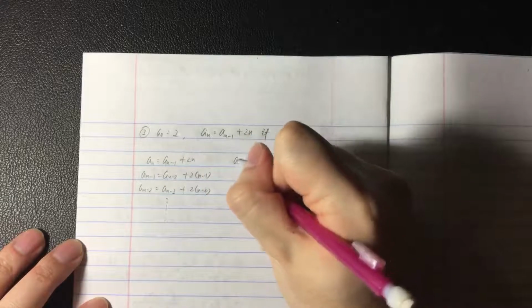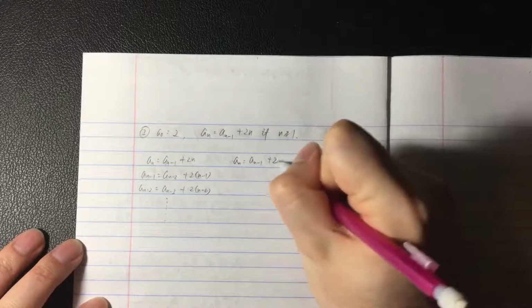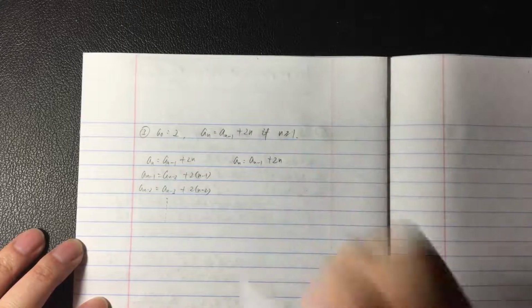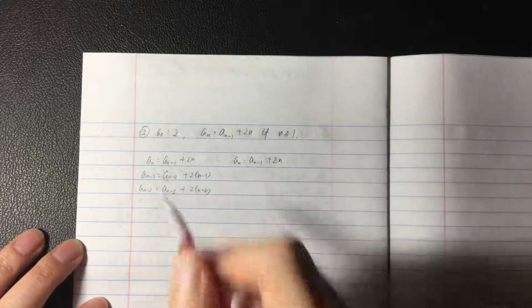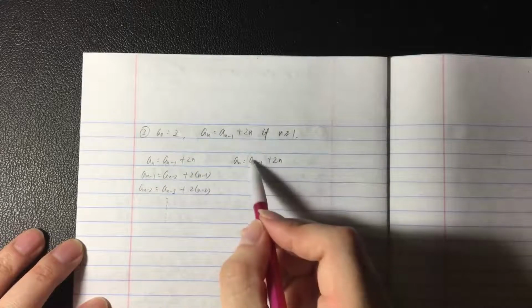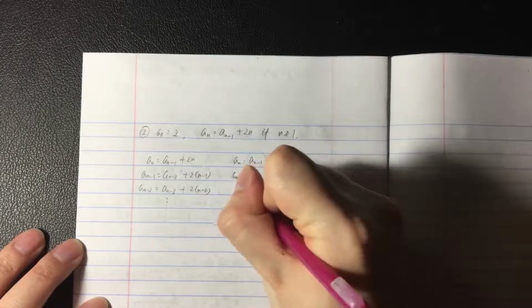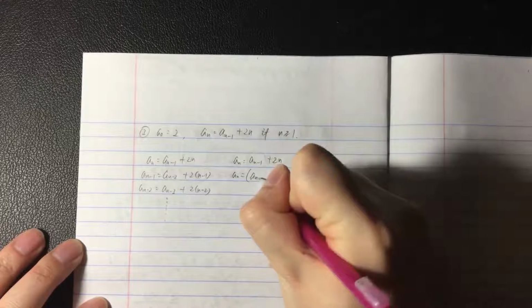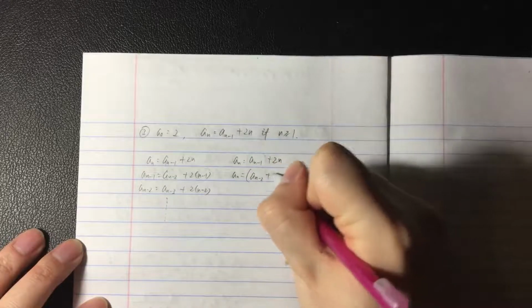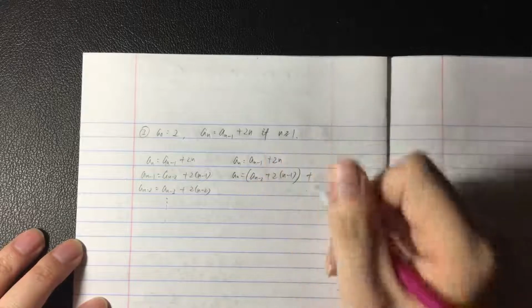Next, let's substitute. A sub n is a sub n minus 1 plus 2n. So first of all, I replace a sub n minus 1 with the second row. A sub n equals a sub n minus 2 plus 2 times n minus 1. 2n stays the same.